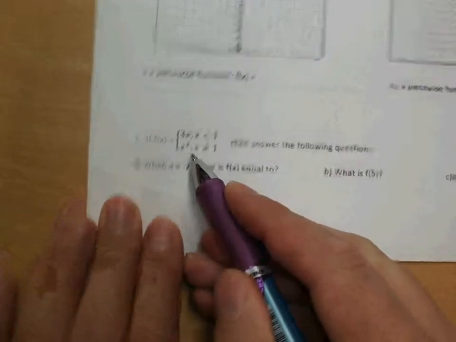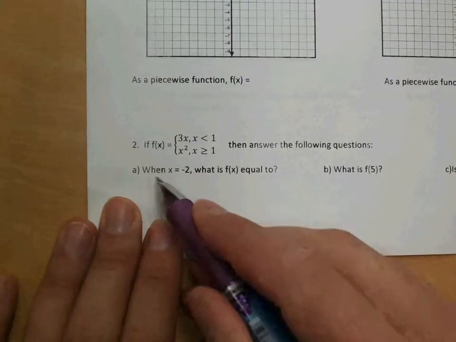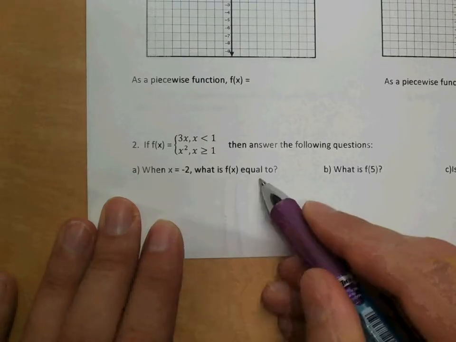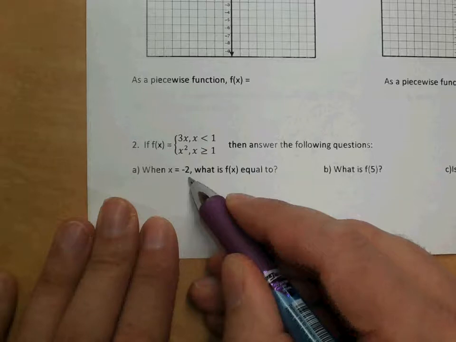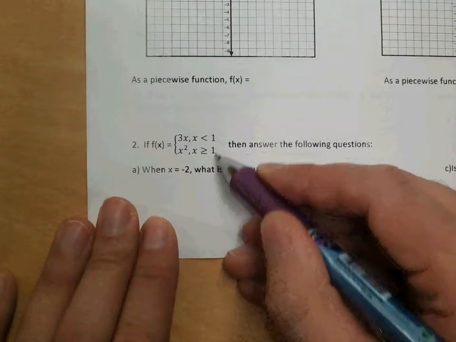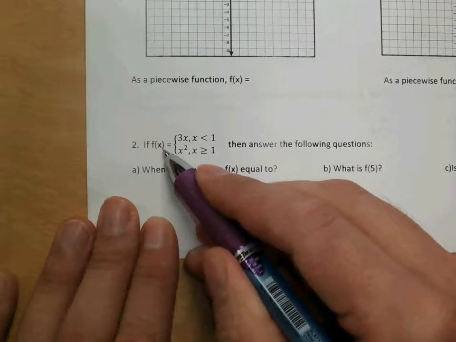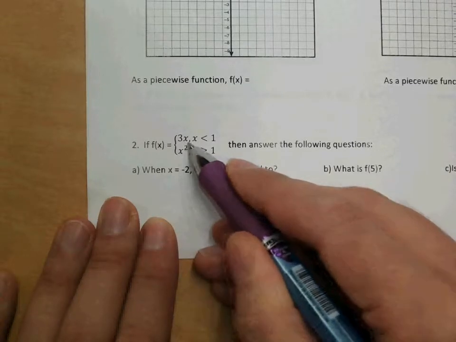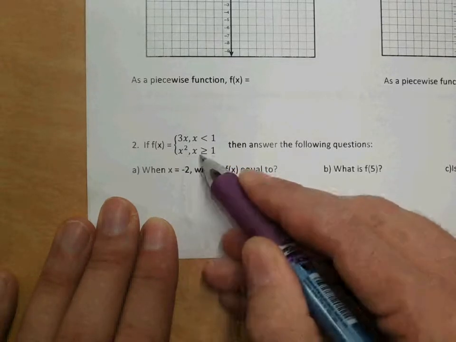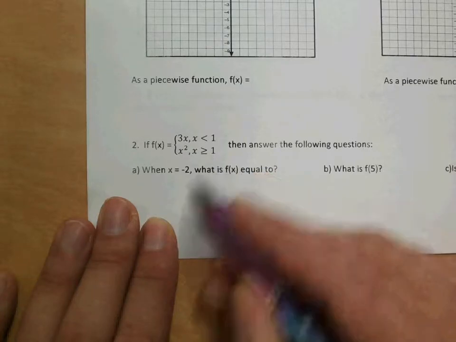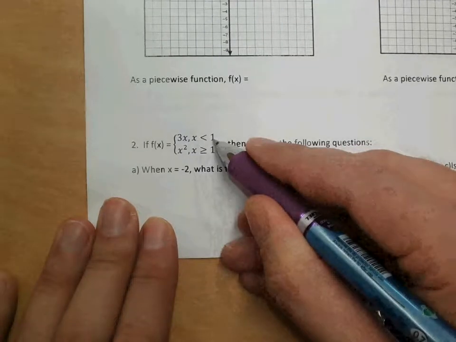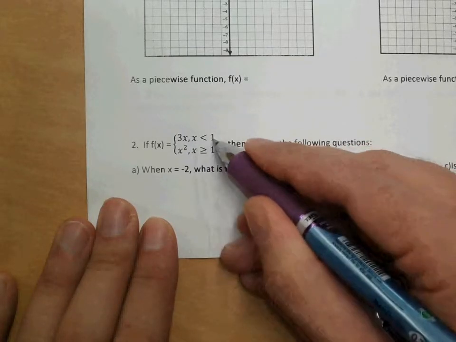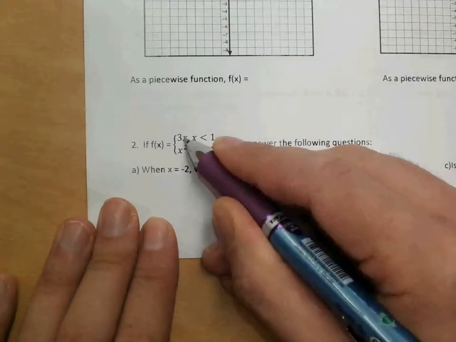Let's see. This part, I'm not going to answer all of it for you, but it says when x is negative 2, what is f of x equal to? So when x is negative 2, we need to see which part of the function we're on. This function is made up of 2 parts. It's y equals 3x if x is less than 1. It's y equals x squared if x is more than 1. So if x is negative 2, x is less than 1. And so we'll use this top part.